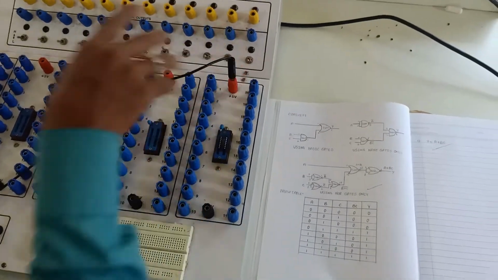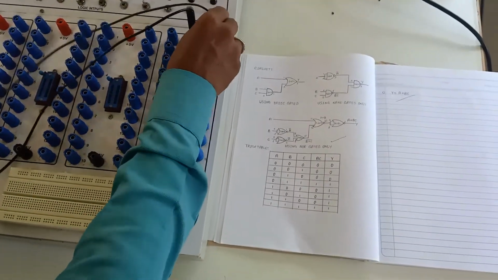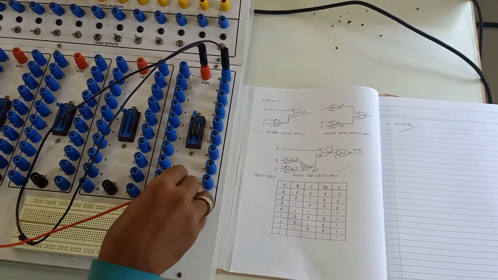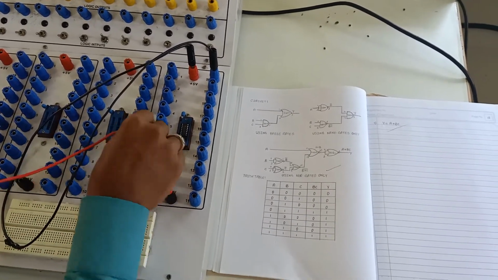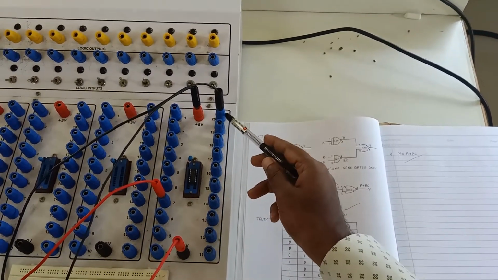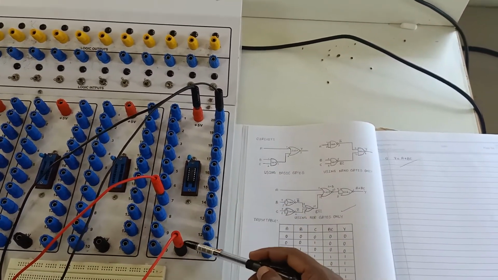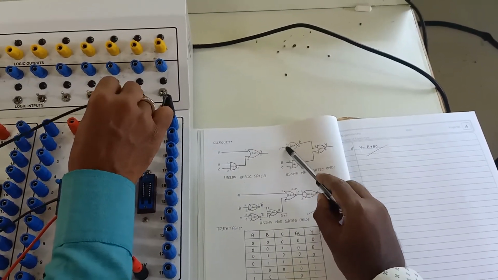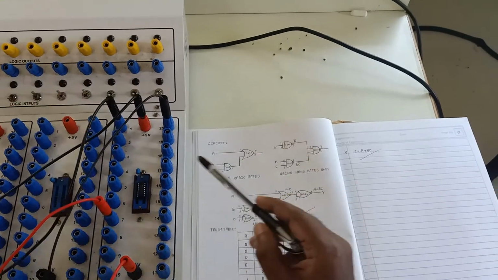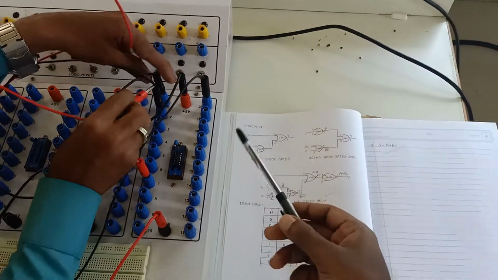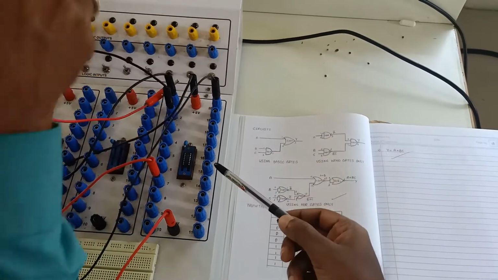As I already mentioned, before you start, we should connect pin number 14 to VCC and pin number 7 to ground. So here I have used the 7400. The first connection is pin number 14 to VCC, pin number 7 to ground. Now as I told, pin number 1 and 2 we should short. So we shorted pin number 1 and 2.